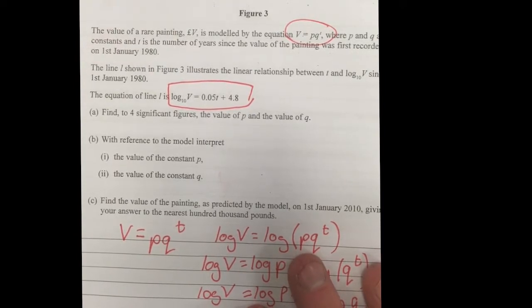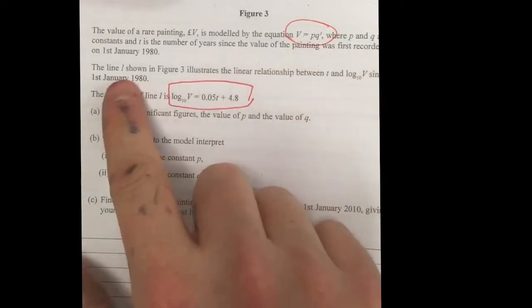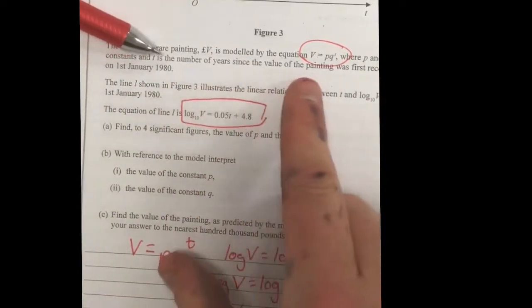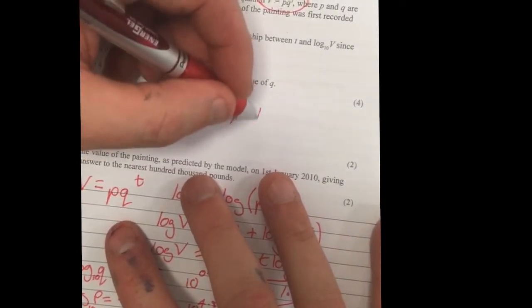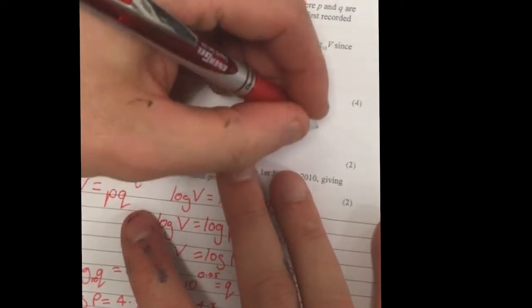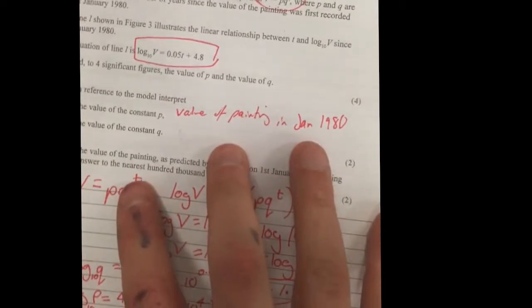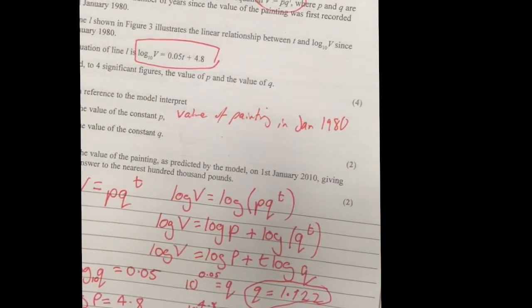So this is the value of the painting when it was new, or when it was first recorded. So we can say it's the value of the painting in Jan 1980. Or initially, they will probably get away with that as well. Let's have a look.